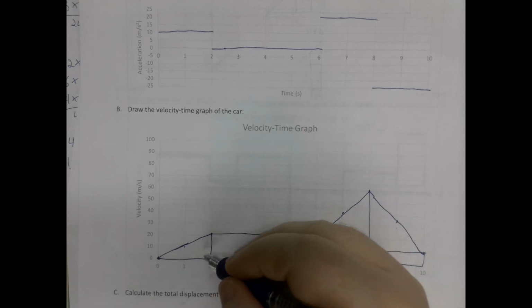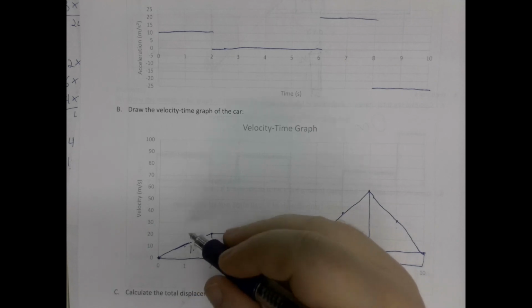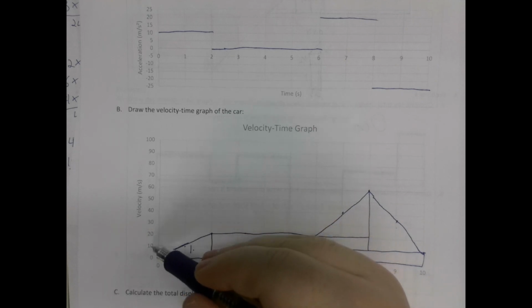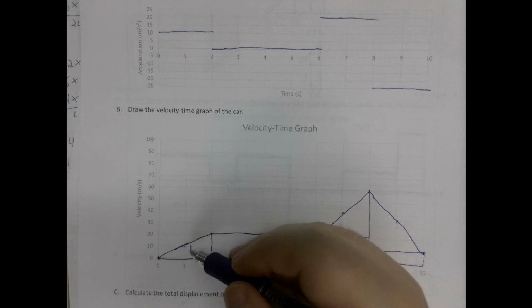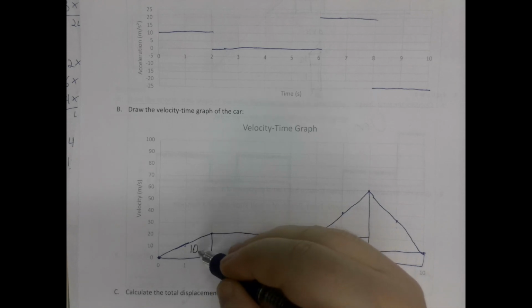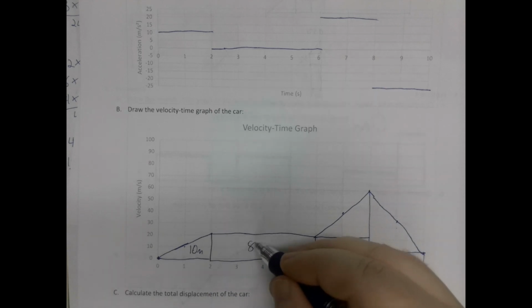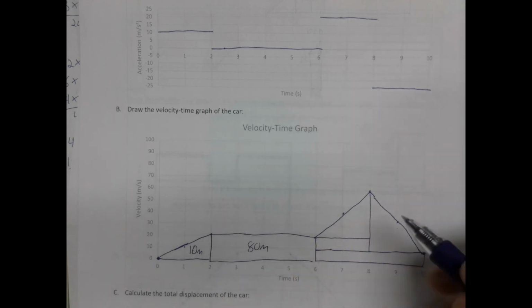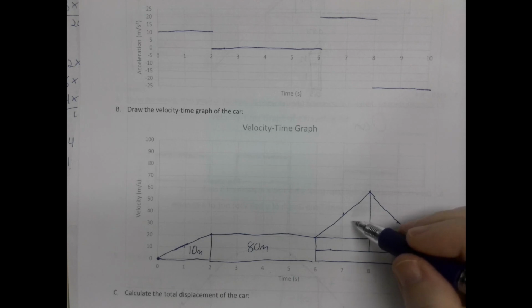So a half times 2 times 1. This is just, or no, this is 10. So make sure you pay attention to the numbers. This is 20 times a half, so that'll be 10 times 1. So this will be 10 meters. 20 times 4, 80 meters. So this goes from 20 to 60, so 40. Half of 40 is 20. 20 times 2, so that's 40 meters.